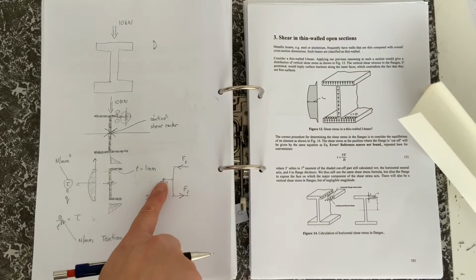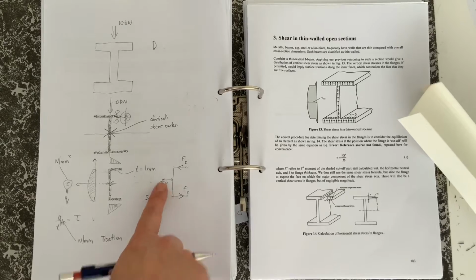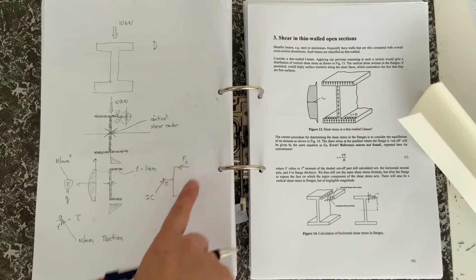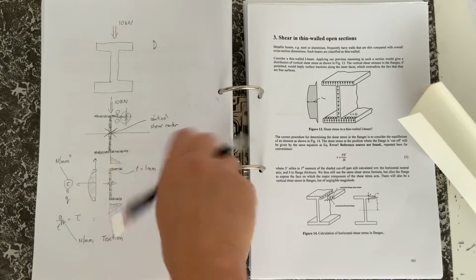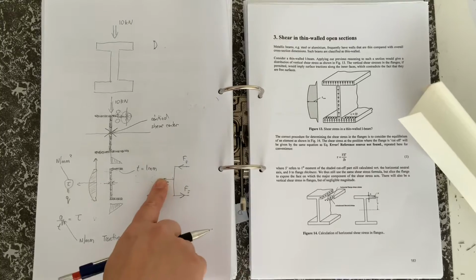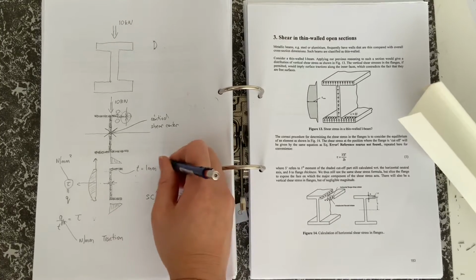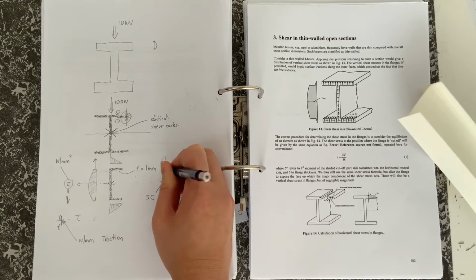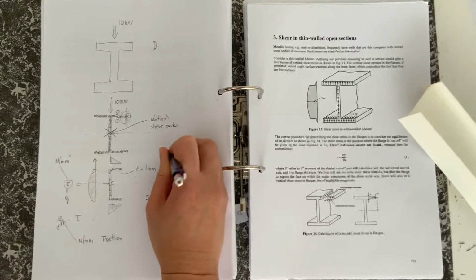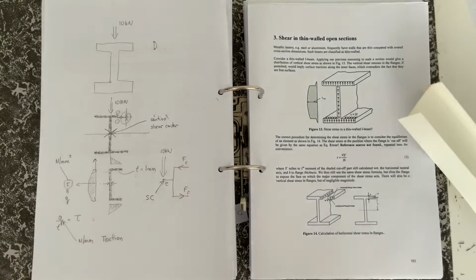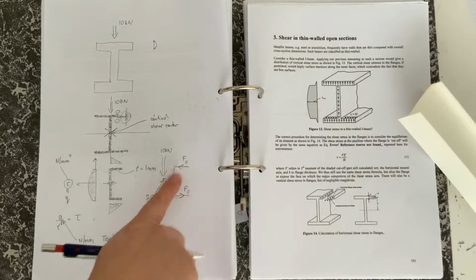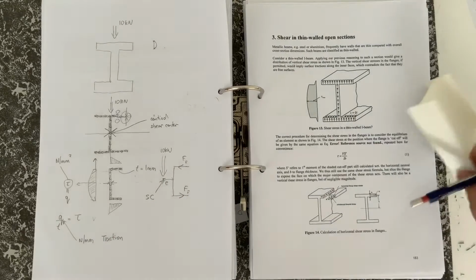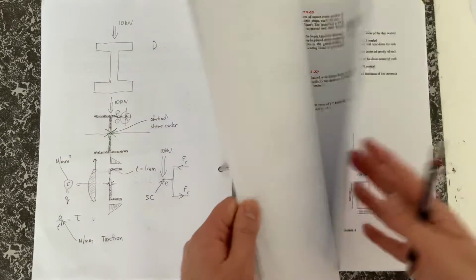By calculating that position relative to the equilibrium of these, which is wanting to cause the couple, if the vertical force is applied through that shear center, 10 kilonewtons, if any load is applied through that shear center, then this section will not want to twist. That's a bit of a tricky concept.